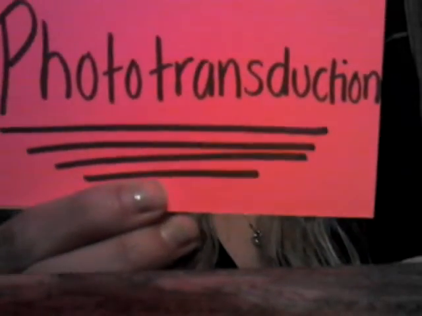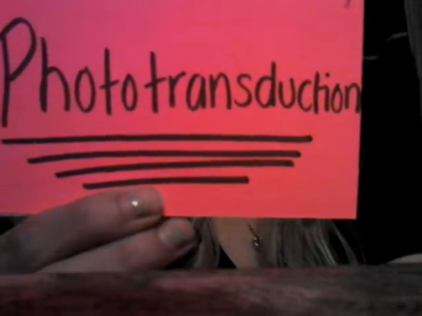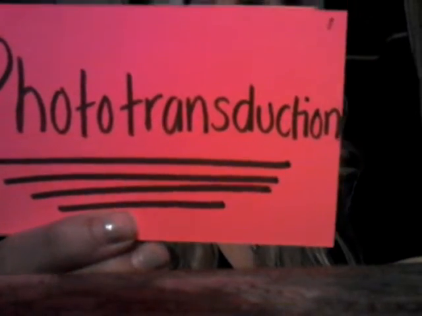Hello, my name is Mary Garcia, and my topic for my modeling project is phototransduction of the rod cells in the retina. I'm going to start with phototransduction, which is basically the process by which light energy is converted into a graded receptor potential.